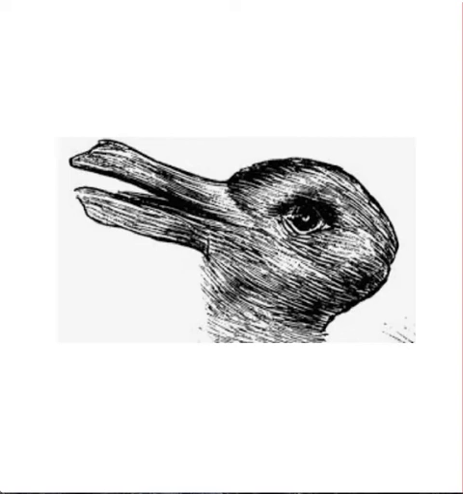But the question remains, what is the actual reality? Or maybe more appropriately, is there an actual reality? Here is another example of a multi-stable perceptual image. Take a look at it. How does your brain initially interpret this image? Is there a single reality here?